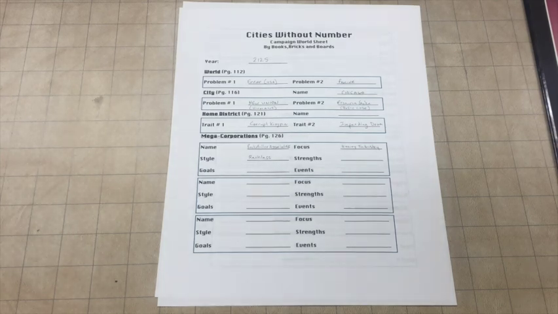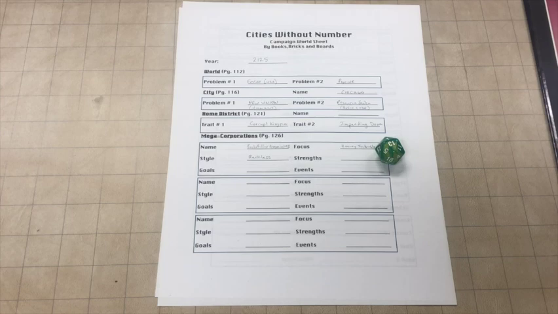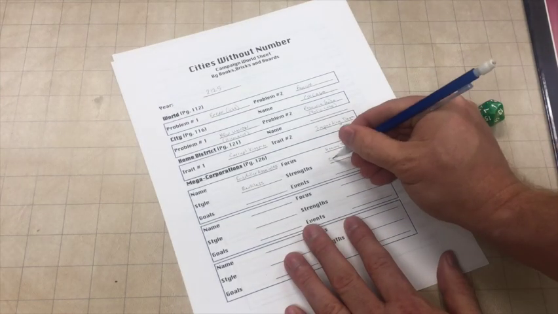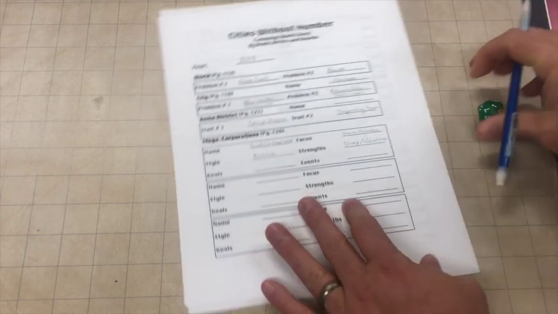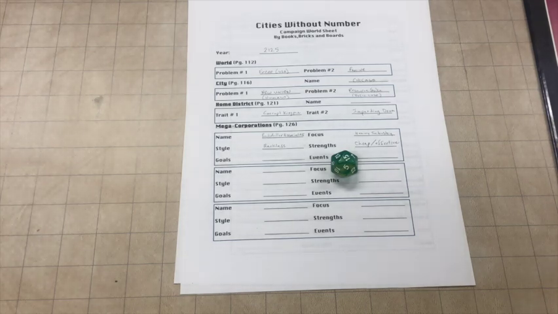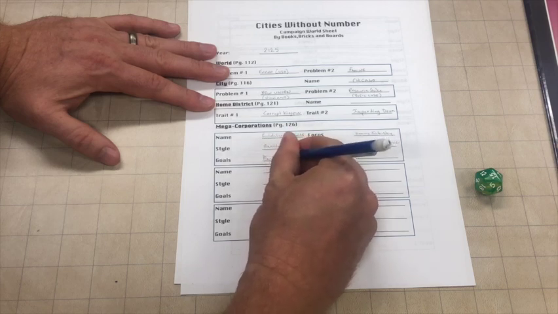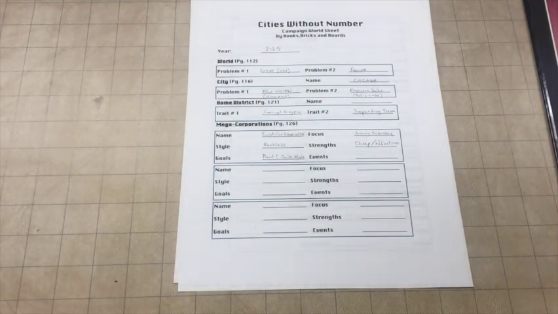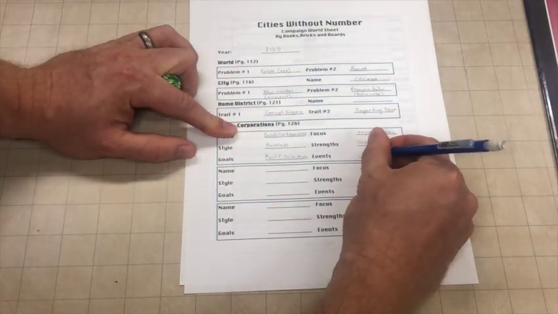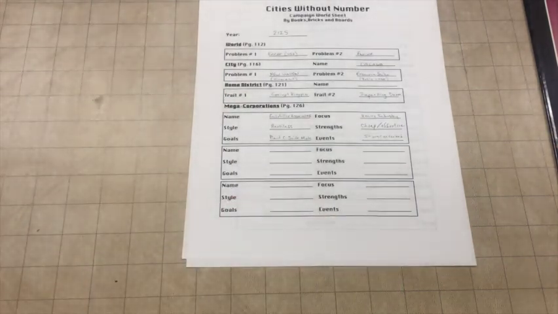Cool. So we've got strengths. We're going to roll d20. Their products are cheap but effective. So we're going to go cheap and effective. And their goal, 15. Plant a mole in another corp's C-suite. And recent events, a 6. It overextended into new markets. Okay. So that's the first corporation out of the way.